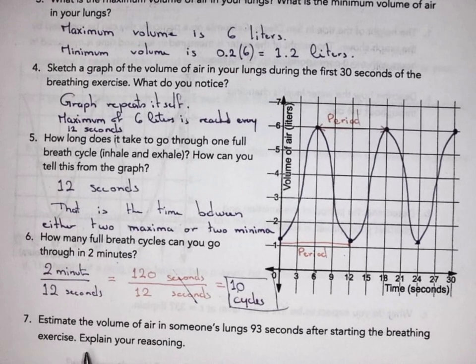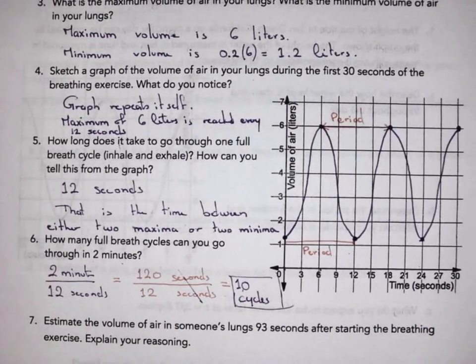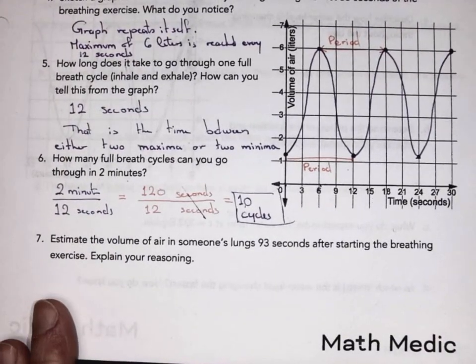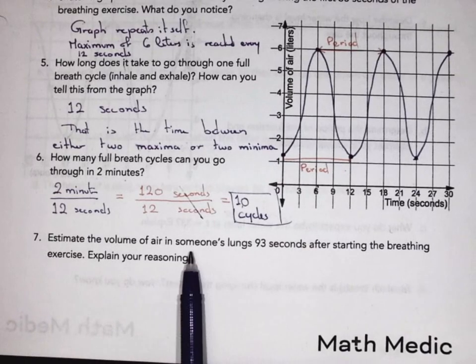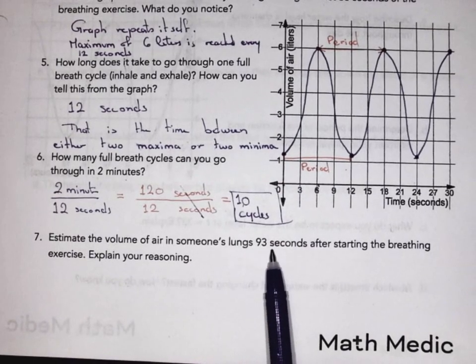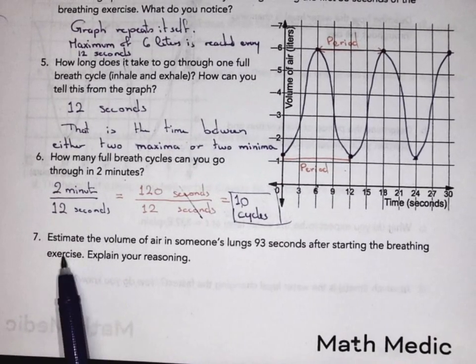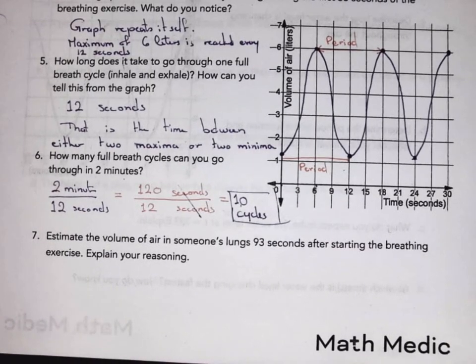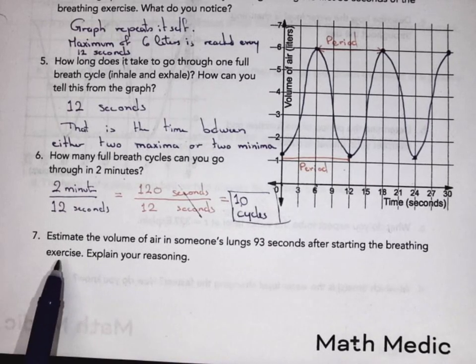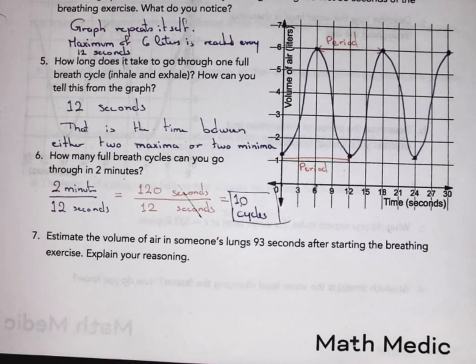All right. Estimate the volume. Let me change my camera a bit. Estimate the volume of air in someone's lung 93 seconds after starting the breathing exercise. Okay, so that's going to be a little tricky here, but 93 seconds after we started the breathing exercise, how many full cycles did we have?